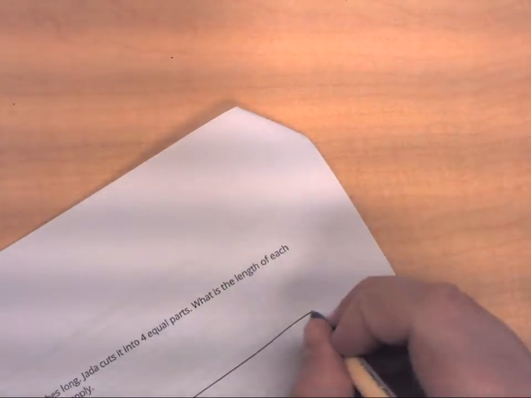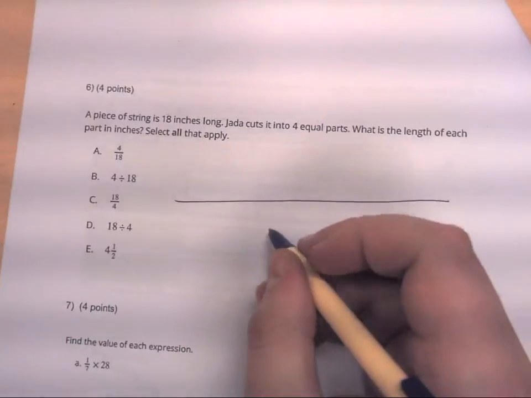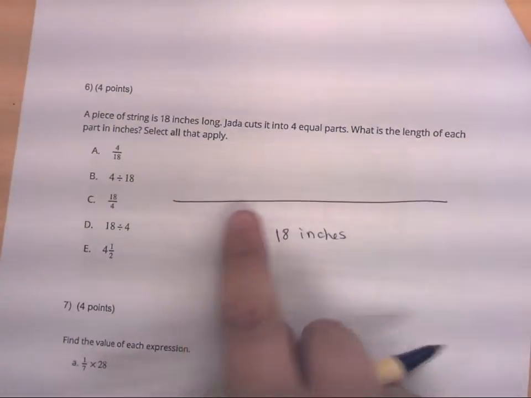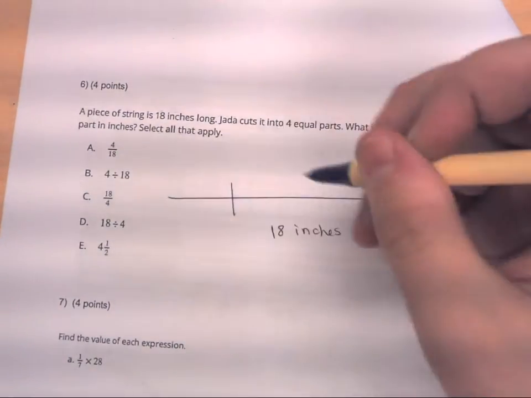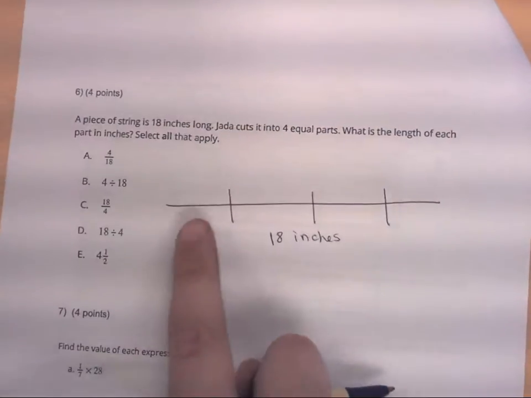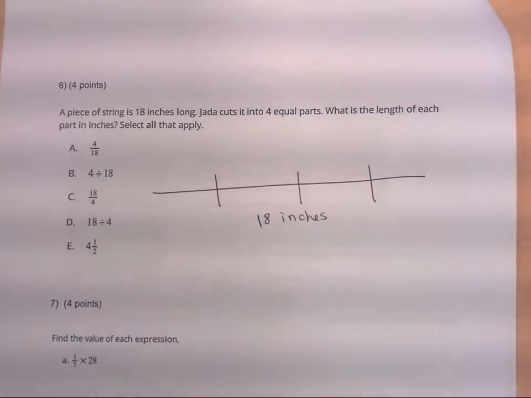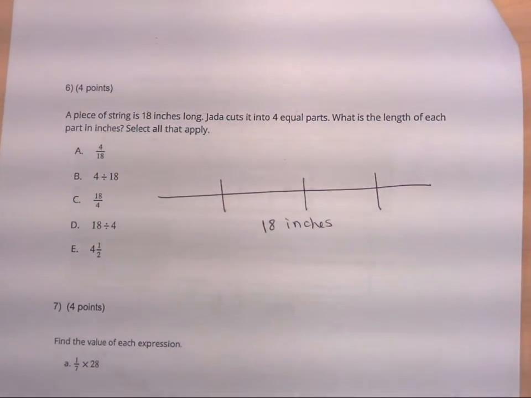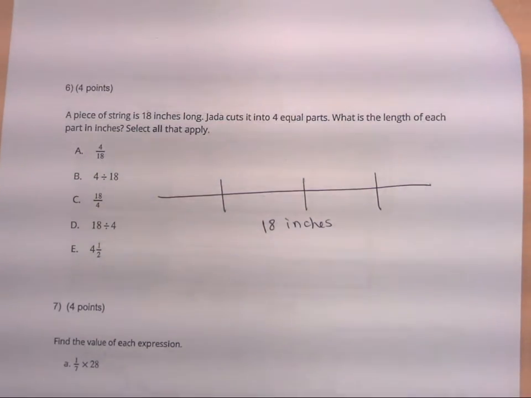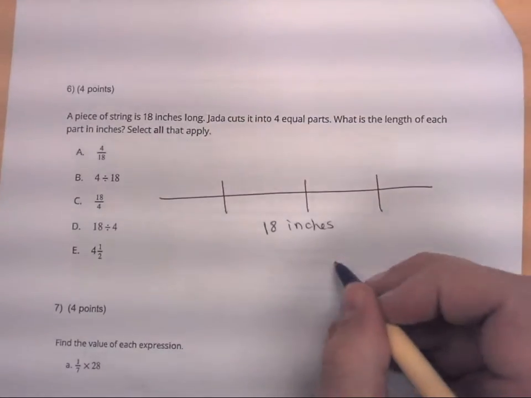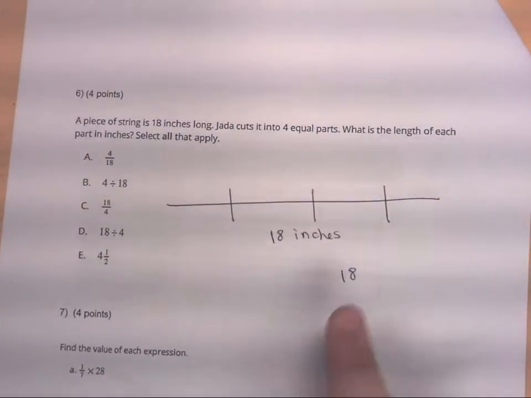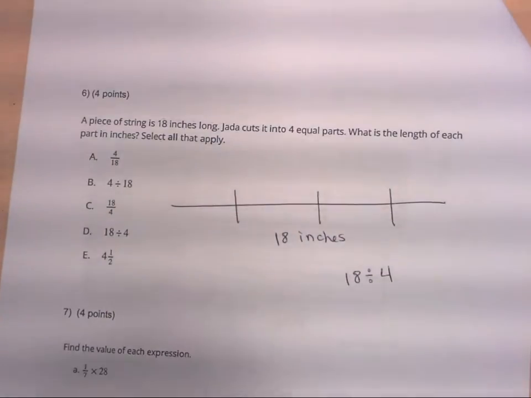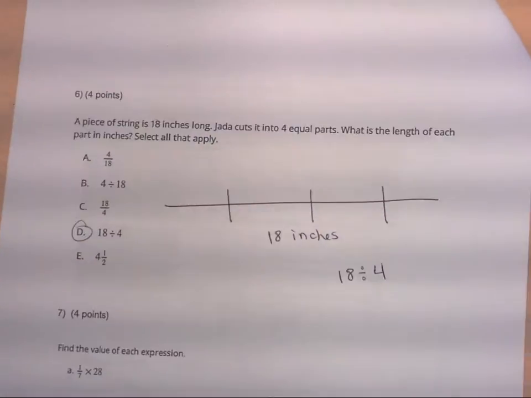So here's my string, and it tells us the string is 18 inches, and we want to cut this string into 4 equal pieces. So maybe I make a cut here, here, and here. Well, if I'm cutting things into equal pieces, that indicates to me that I'm dividing. In this case, the whole string is 18 inches, and I'm dividing it into 4 equal pieces. So that indicates D, 18 divided by 4, is correct.